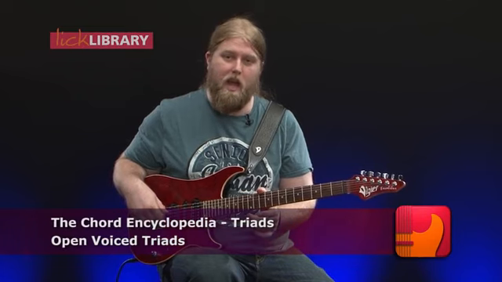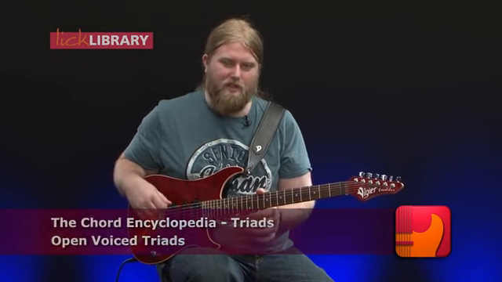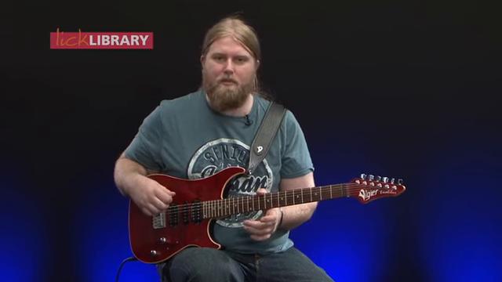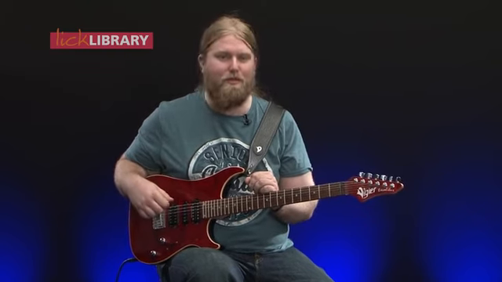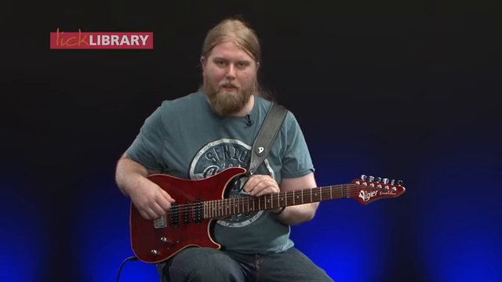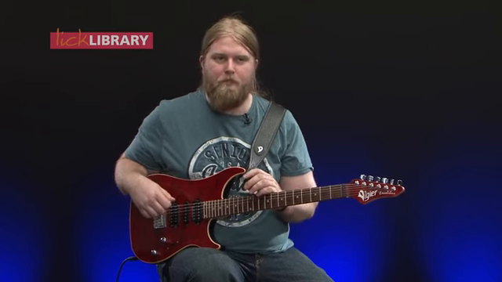Okay, so hopefully you've got those closed voiced triads under your fingers. Now we're going to move on to open voiced triads. These are absolutely lovely chord voicings, and they conjure up images of players like Eric Johnson, who plays these chord voicings all the time. Guys like Carl Verheyen play these all the time. They're just very, very guitaristic voicings.